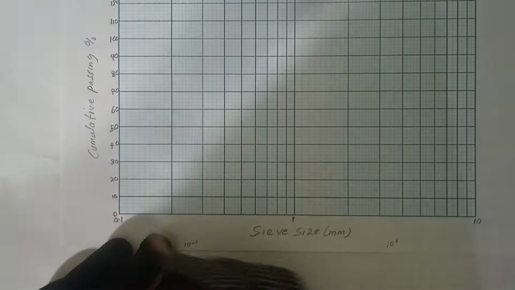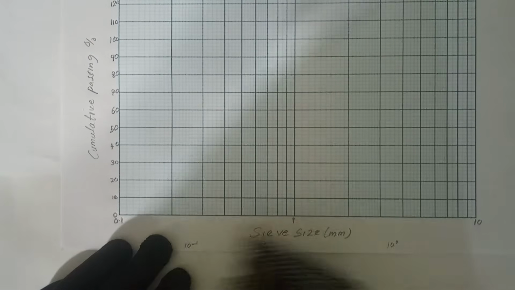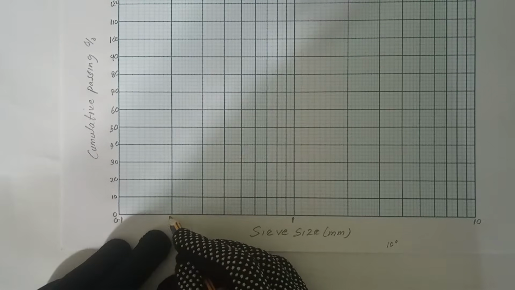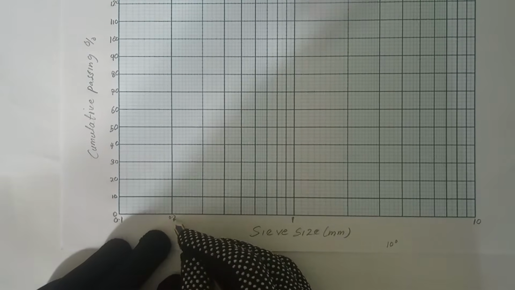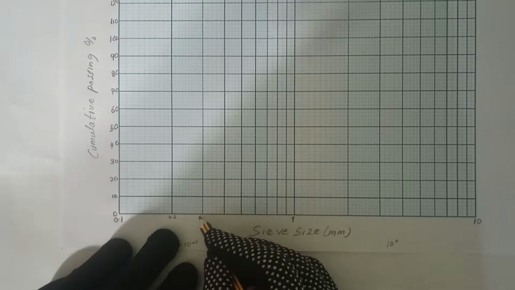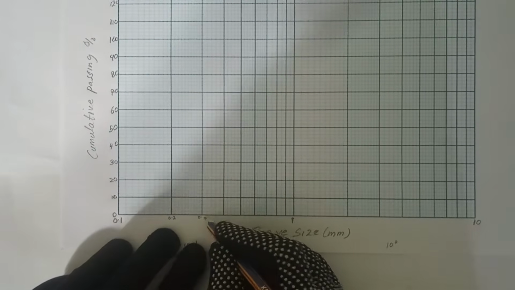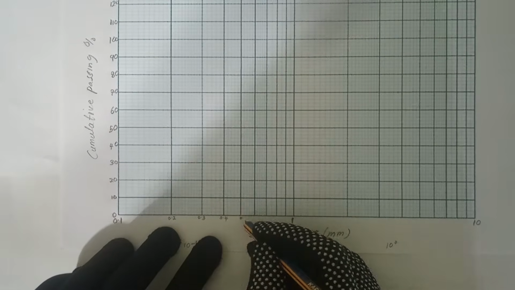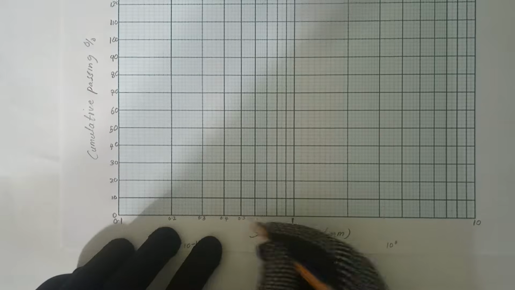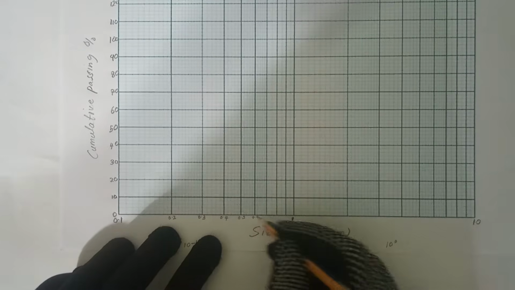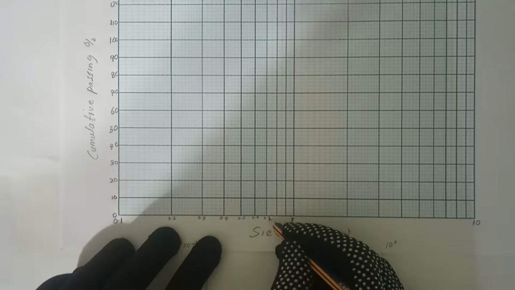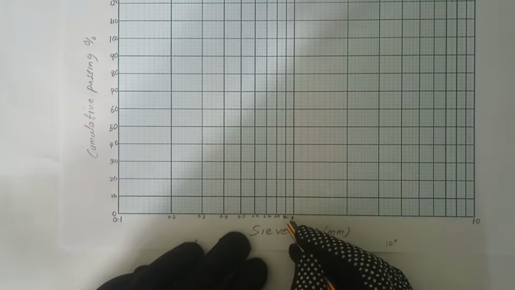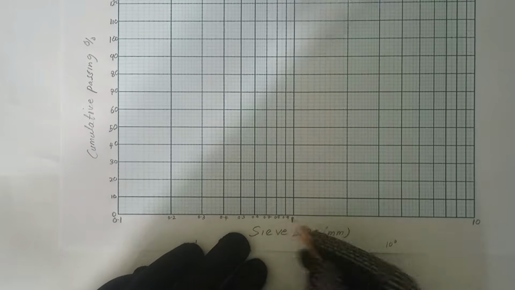So here is 0.1. In between the subdivisions, in the first cycle, we have 0.1 here, and then here is going to be 0.2. Here's going to be 0.3, 0.4, 0.5, 0.6, 0.7, 0.8, and 0.9.